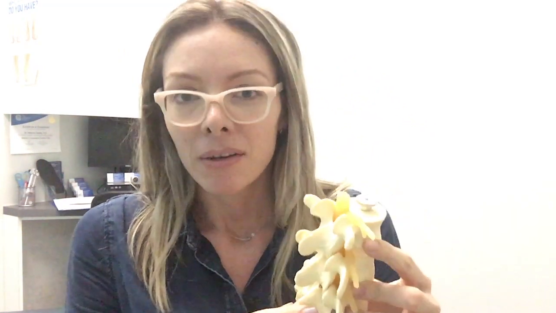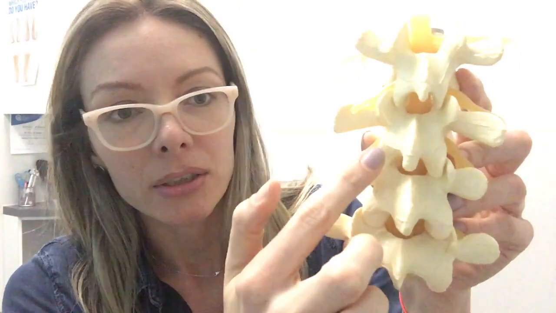So the low back in particular, when I manipulate these joints, the person is in side-lying position and a force is applied with a very fast thrust, and the idea is that we are cavitating or inducing movement at these structures, the joints. I hope that makes a little bit of sense. Yeah, this is a model of the low back, the lumbar spine.